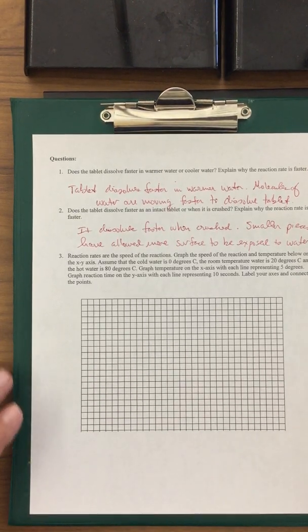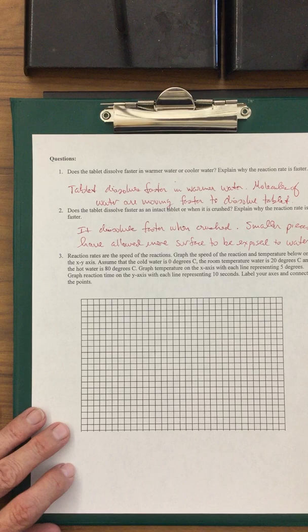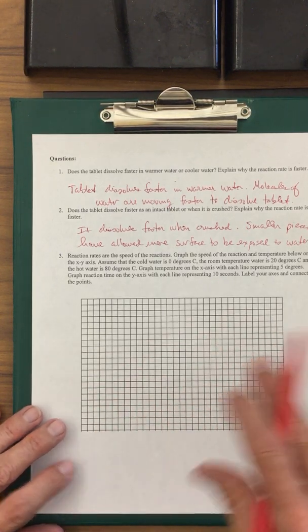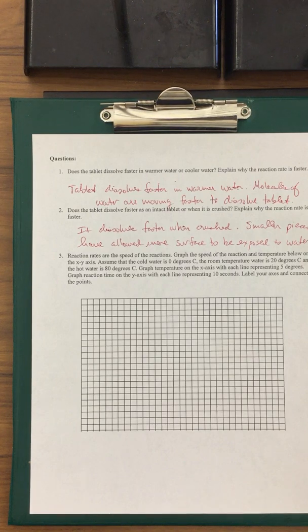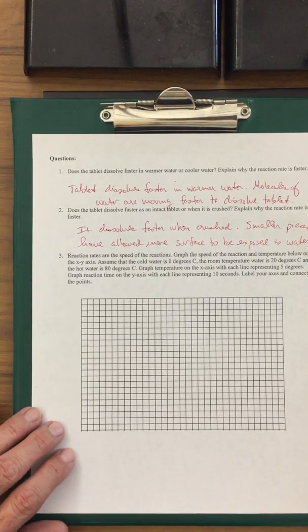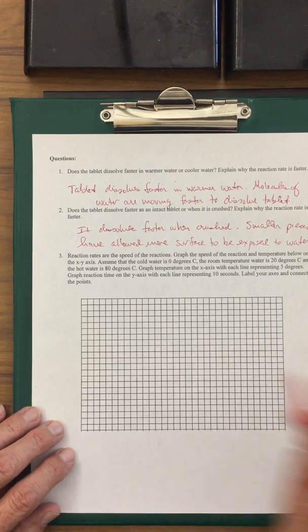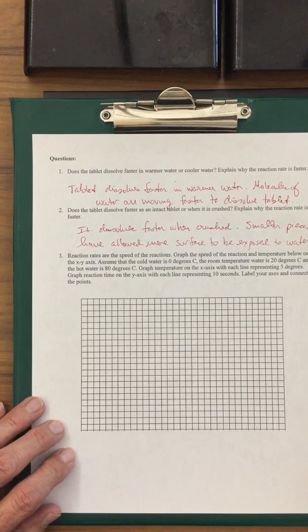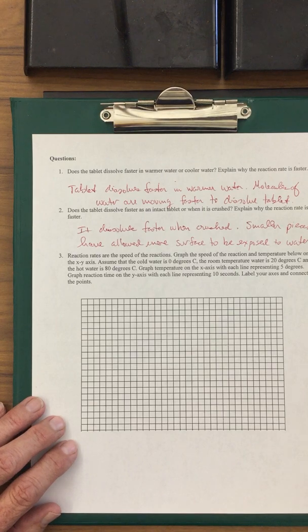Graph the speed of the reaction and temperature below on the XY axis. Assume that cold water is 0 degrees. Well, actually, we have temperatures that we'll actually do. Graph the temperatures on the x-axis with each line representing 5 degrees. Graph the reaction time on the y-axis. Each line is going to be representing 10 degrees.